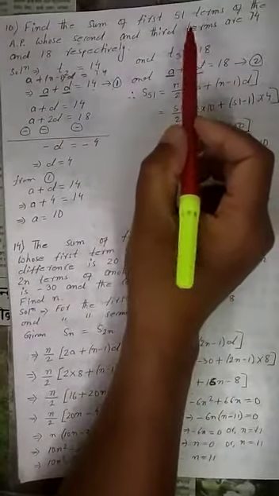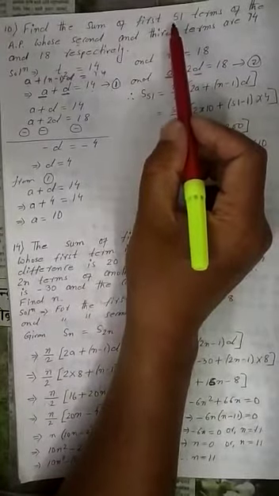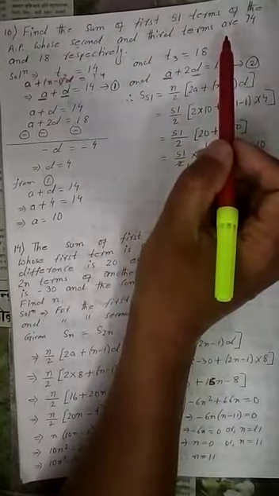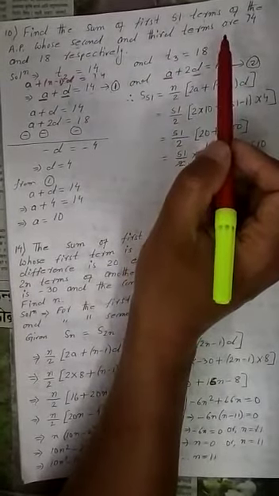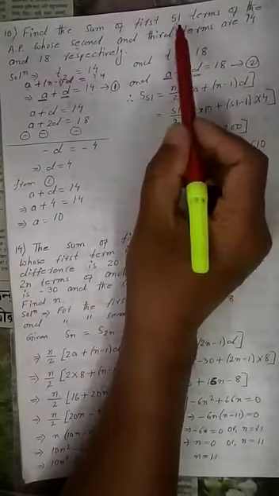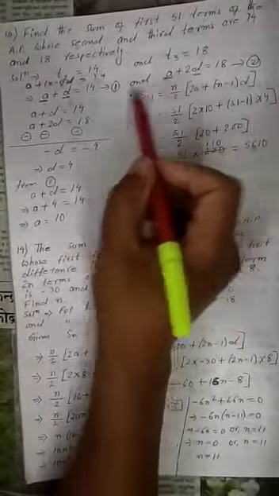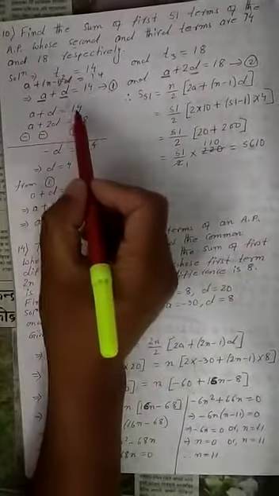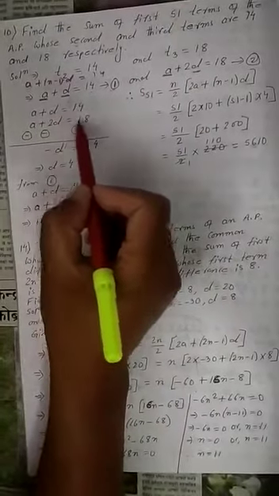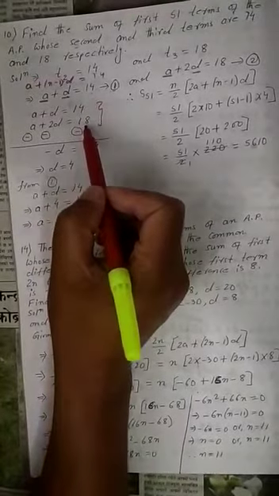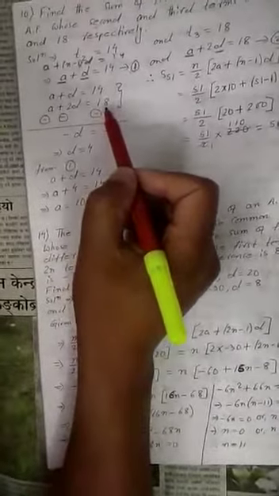If you are asked to find the sum of 51 terms, so n is given to you. If you want to find Sn, then you need n, a and d. n is given to you, a and d are not given to you. But we are getting two equations and two unknowns. So a plus d is equal to 14, a plus 2d is equal to 18. If there are two unknowns and two equations, then we have to solve them simultaneously. I've been telling you this again and again.